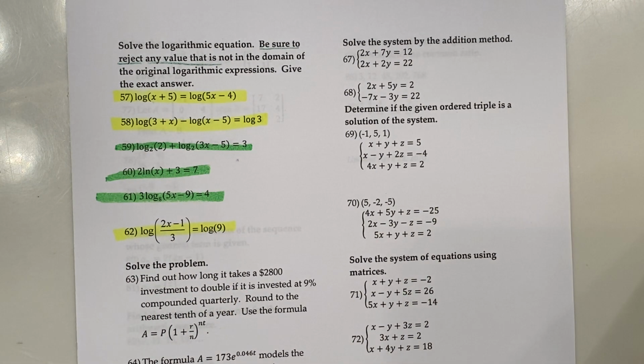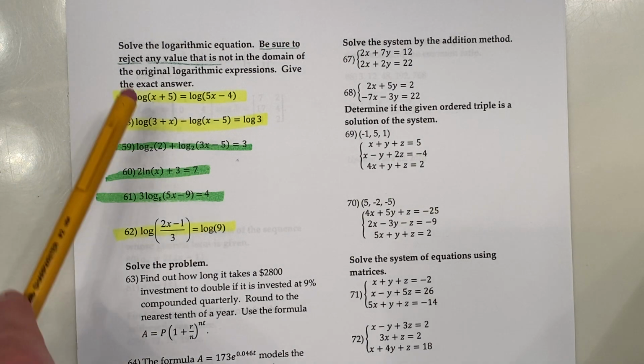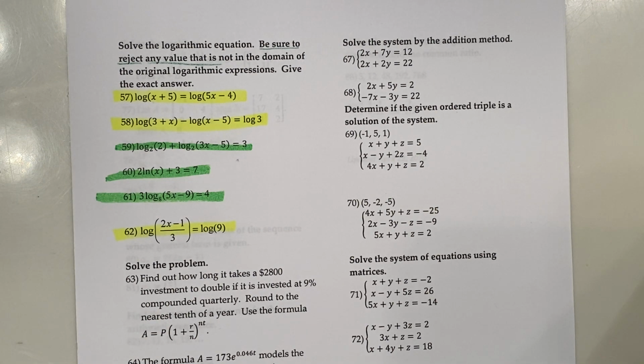So we'll at least do 1 of each of them, possibly 2 of each of them, but the ones that I don't do, again, you can check the worked out solutions. Okay, let's start with 57.